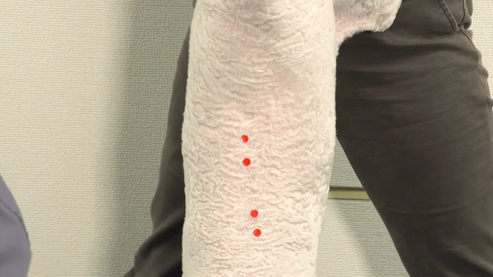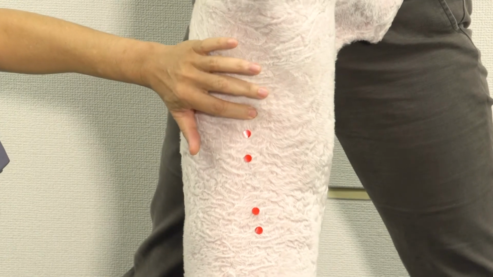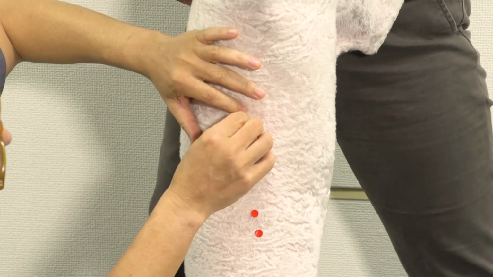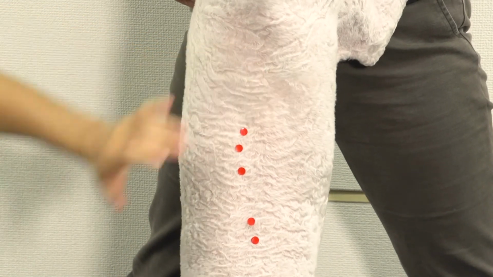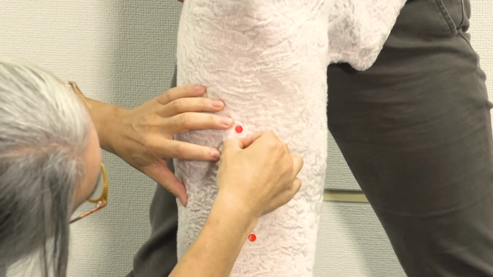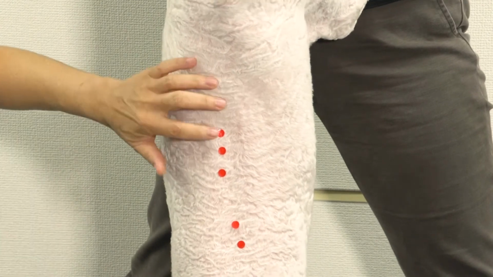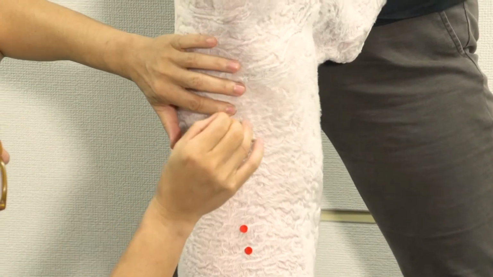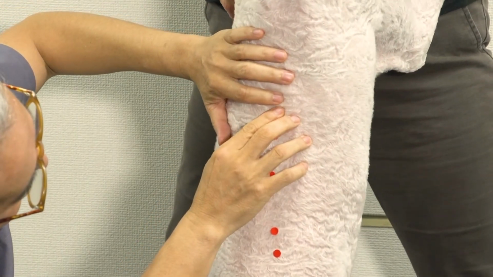And you go one up again, and in between the 9th and the 10th thoracic vertebra, in between the spinal processes, there is GV8. Next is GV9. It is in between the 7th and the 8th thoracic vertebra, in between the spinous processes.